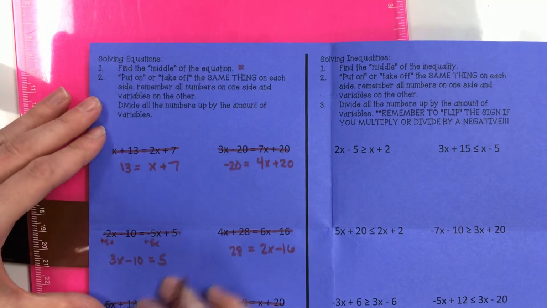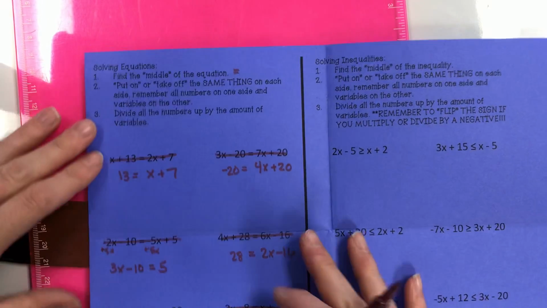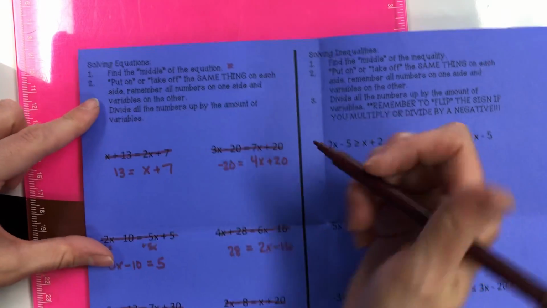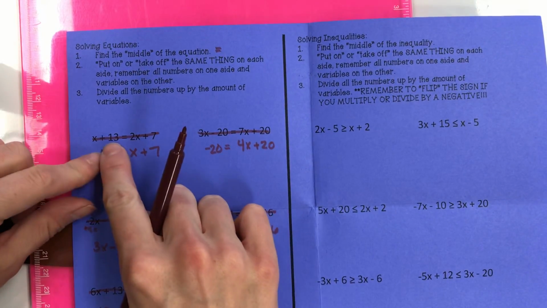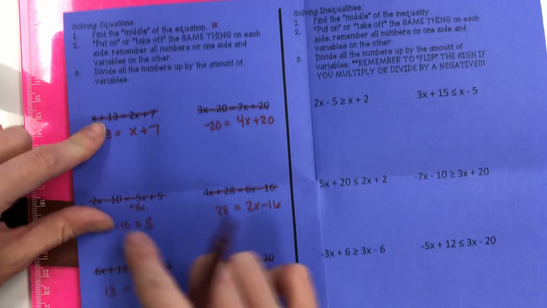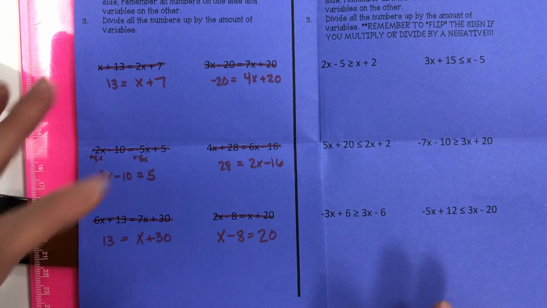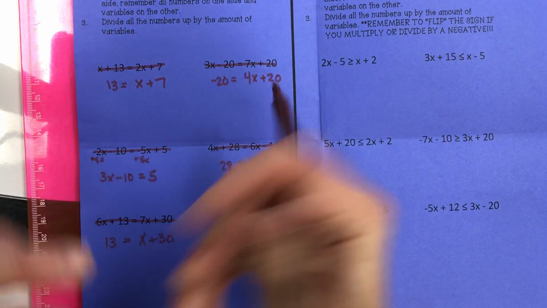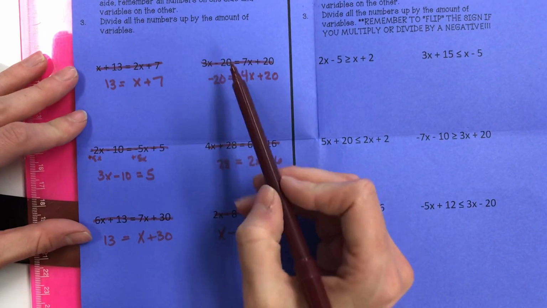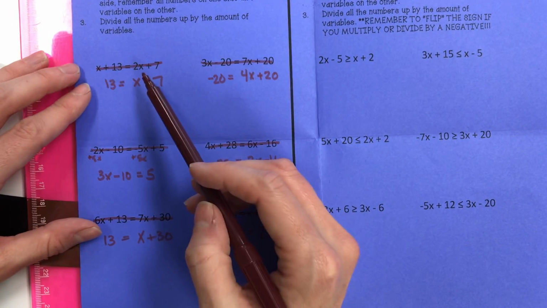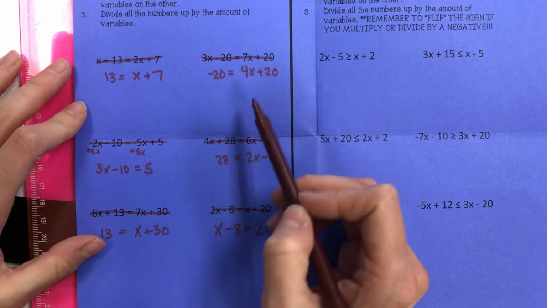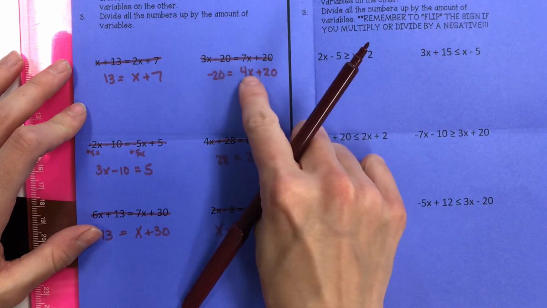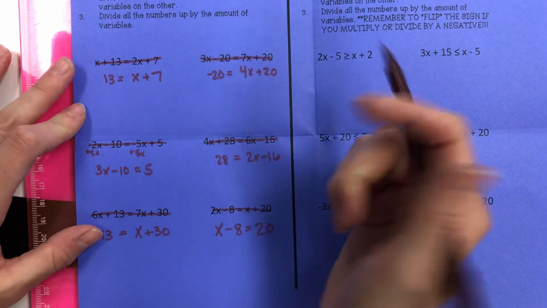Okay, we're going to start on the solving equation side, and it gives you the step-by-steps. Here's the deal. These examples up at the top are all a little advanced for you guys. You guys just learned two-step equations this year. So this is like 8th grade stuff, so I went ahead and did that first step for you because you guys only see two-step equations. You guys don't see this like multi-step with variable on both sides.